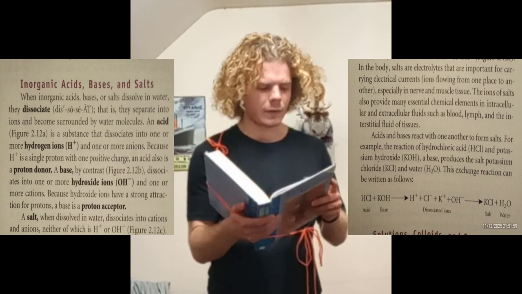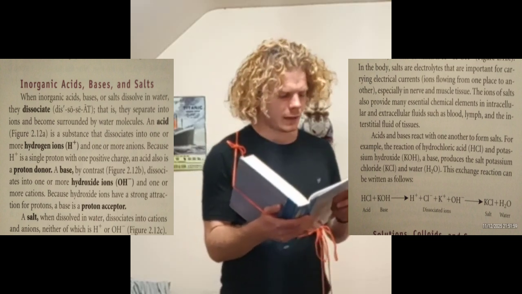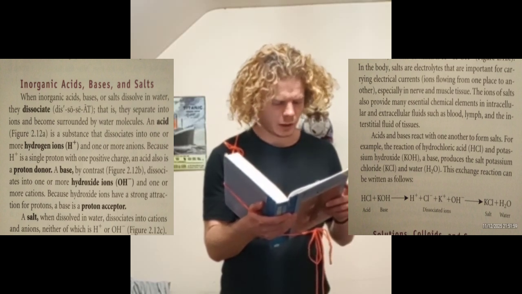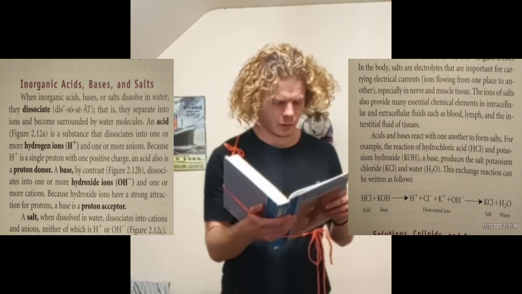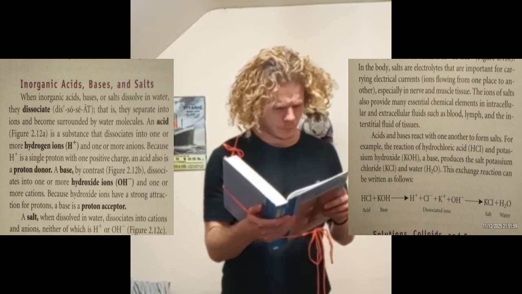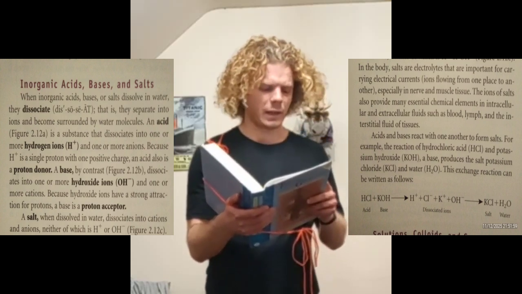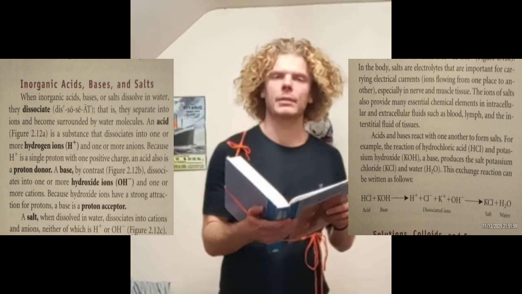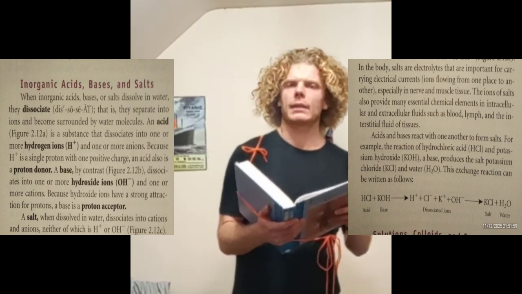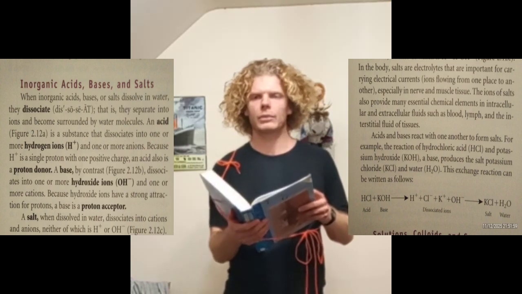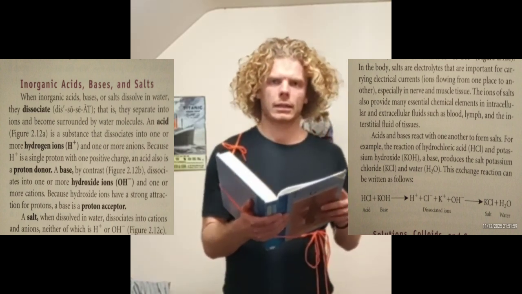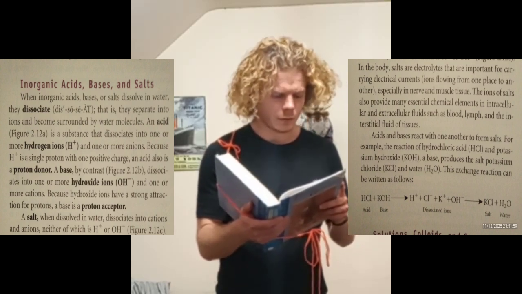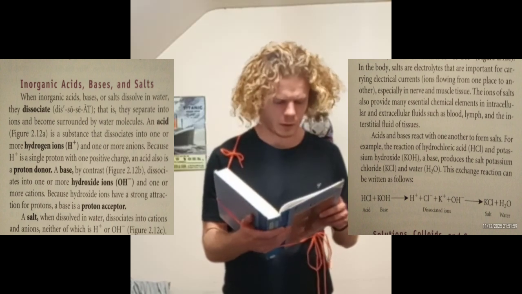H plus is a single proton with one positive charge. An acid also is a proton donor. Because H plus, this hydrogen ion, is a single proton with one positive charge, it is a proton donor.